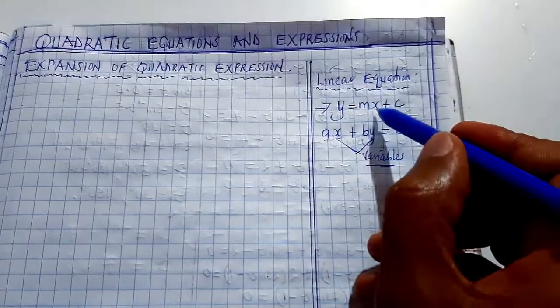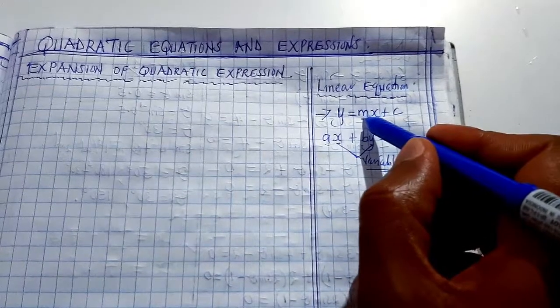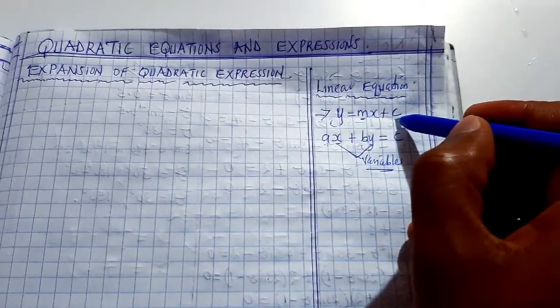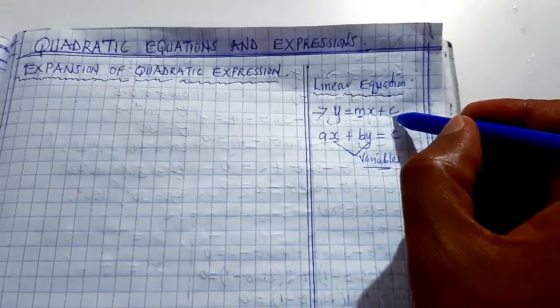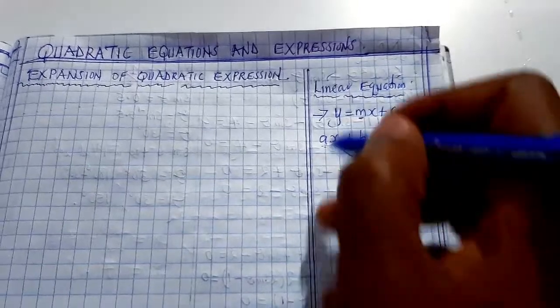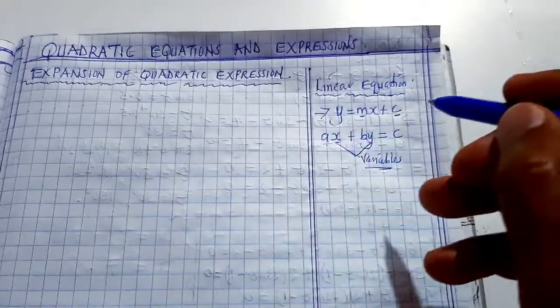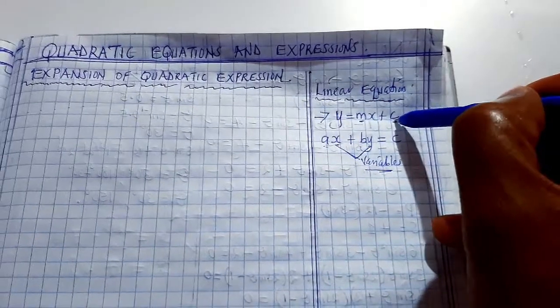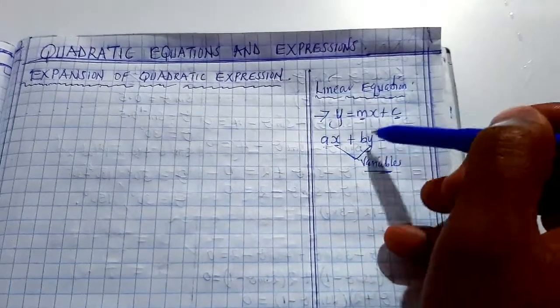In this case, m represents the slope, and c is the y-intercept. When you plot a graph of this equation, it is going to be a straight line, and where that line cuts the y-axis is what you call c, which is a constant value.